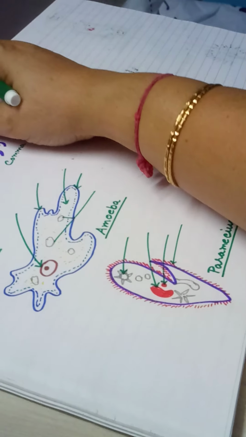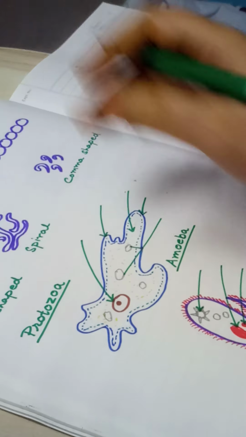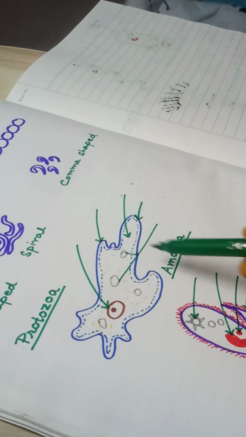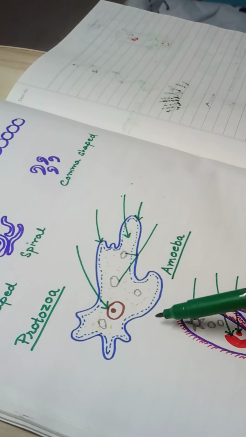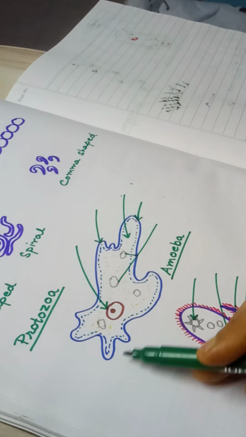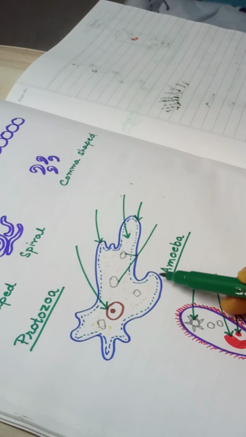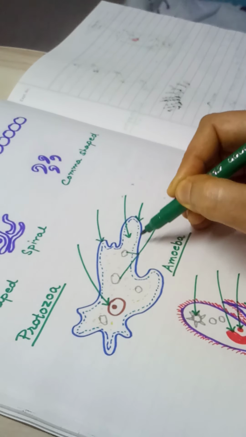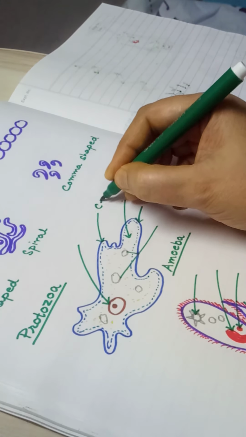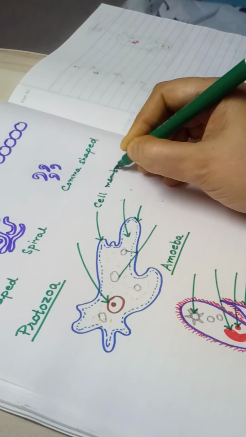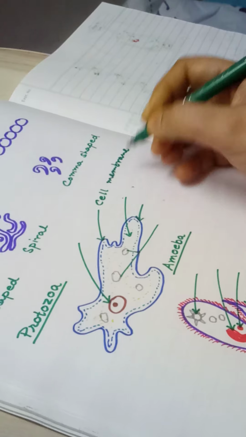So these are very small organisms, but I have drawn it bigger. Now if it is the body that is the cell of amoeba or paramecium, these are unicellular, having a single cell. So the body, here you see the outer part, what is it called? This is the covering cell membrane.